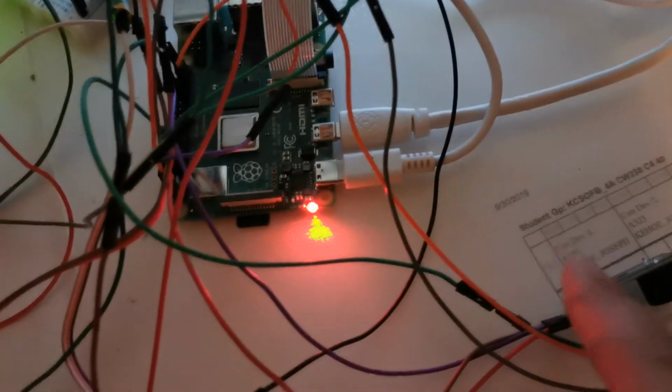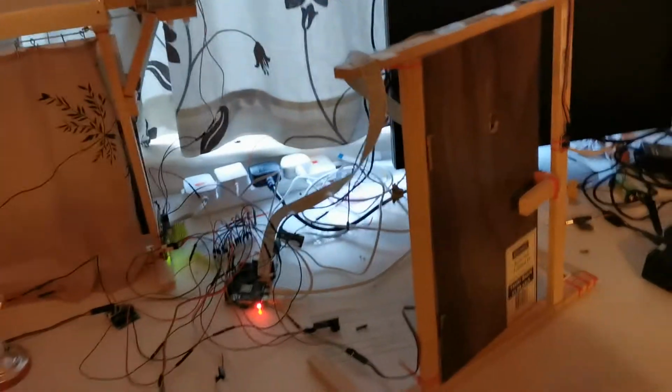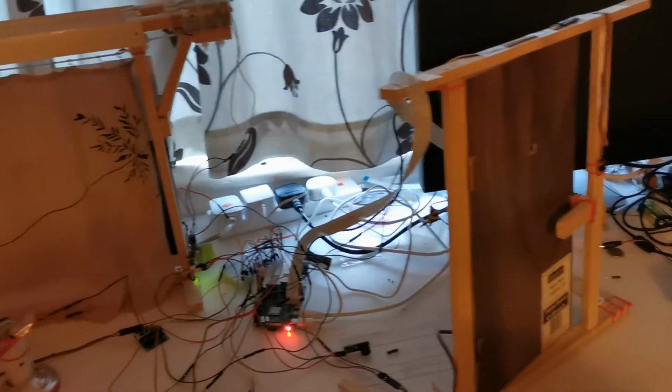That is a door camera, and there is a doorbell. That is a buzzer, and it also has a locker on the door. Yeah, that is the second part, security monitoring.